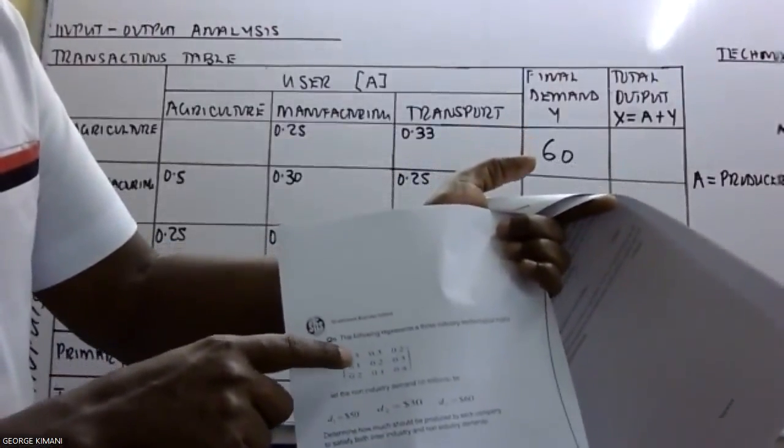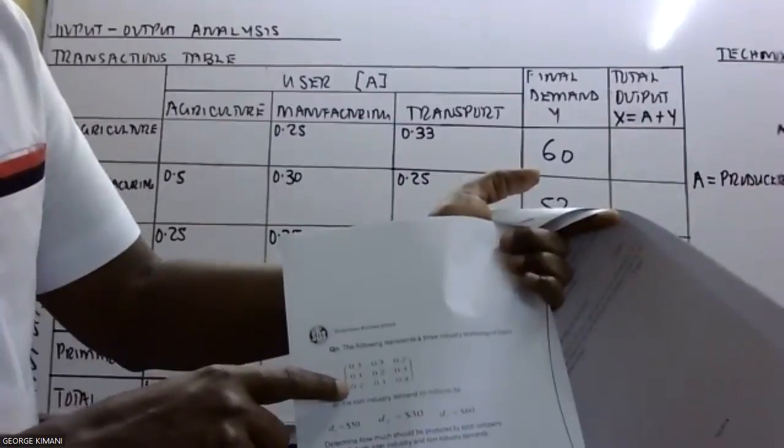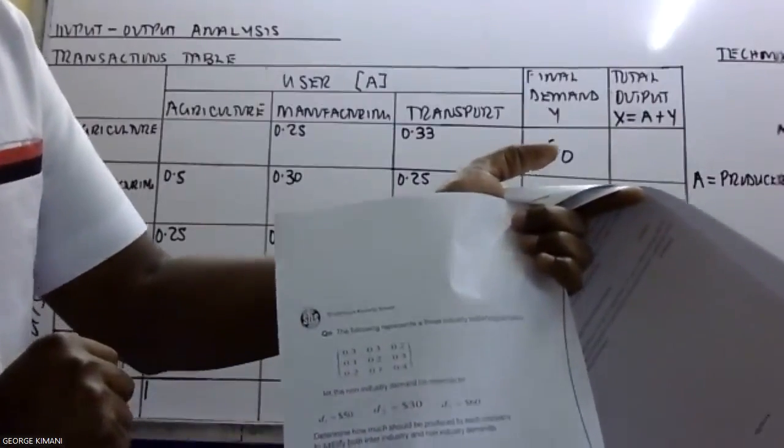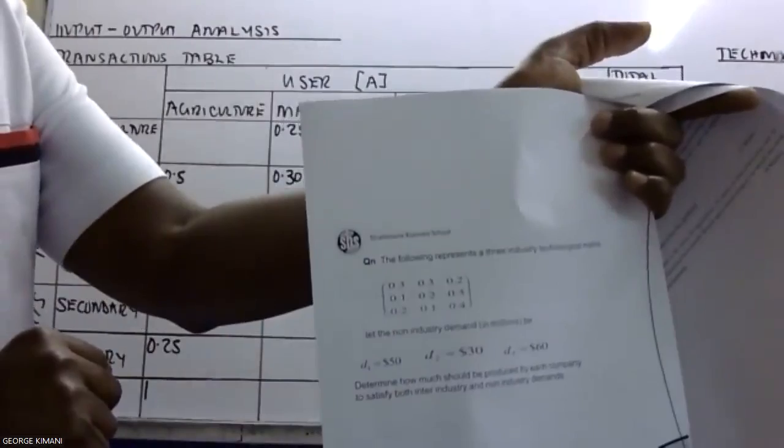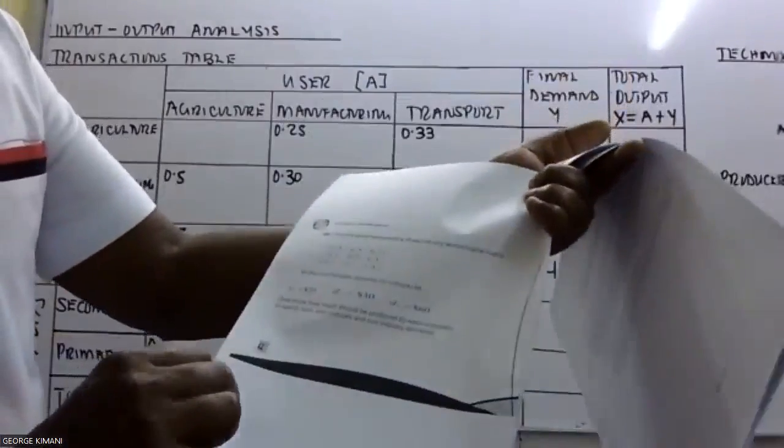You see it is complete. 0.6, yes. 0.1, 0.2. Are you able to see it? This is which question? It is question 3.